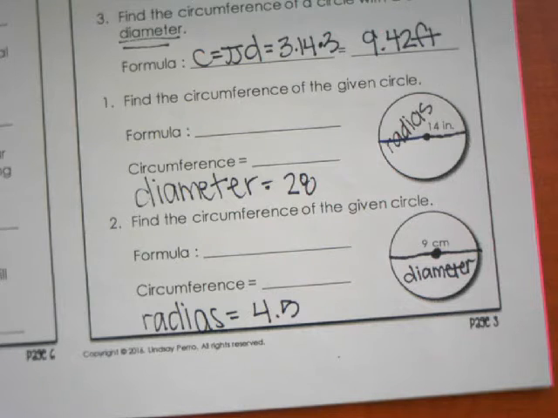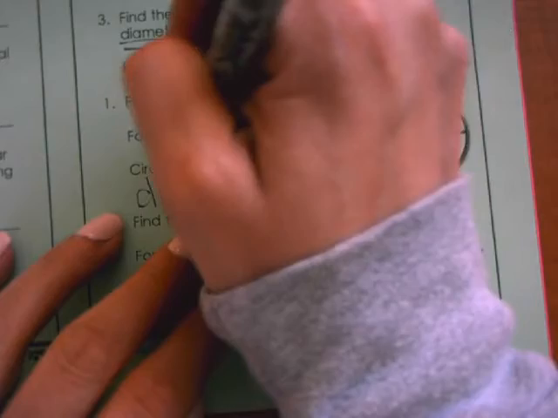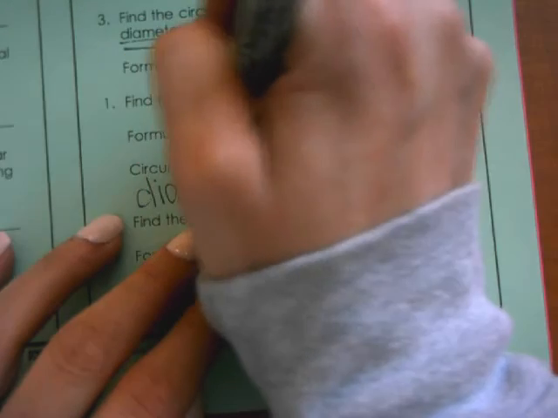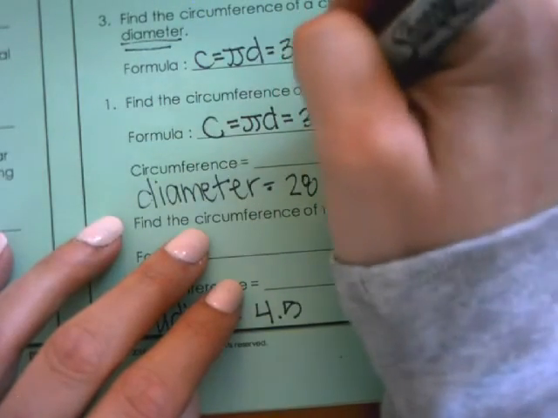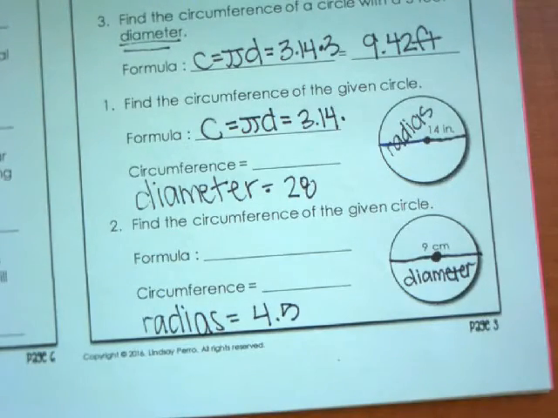Now on 1 and 2, I said both the diameter and the radius for both of them, right, guys? So you can do whichever formula you want. My suggestion is I would just use C equals pi times diameter, because we already know it, right, guys? So for this one, I would do C equals pi times diameter, which is 3.14, and what's my diameter? 28.